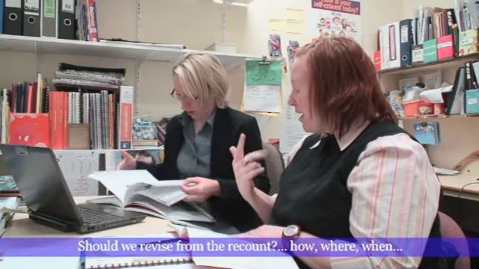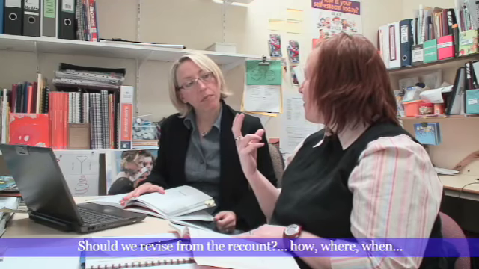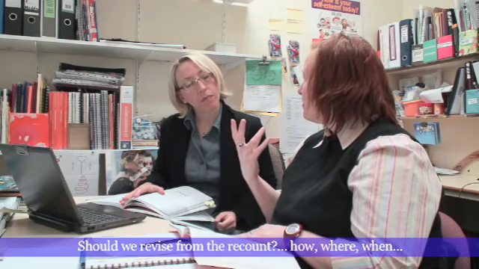Should we revise from the recount things like how, where, when? Should we just revise what they are? Because they're going to think about those things. They're just not going to put them in the same kind of order. Like they're talking about how carefully with a knife, quickly, where 6 centimeters from the top into the bottom. They're still going to think about those in terms of the detailed information, because it's got to be detailed in order to make it.